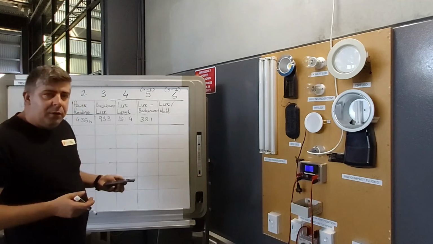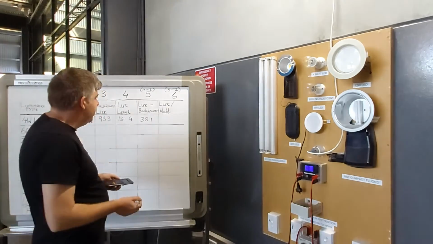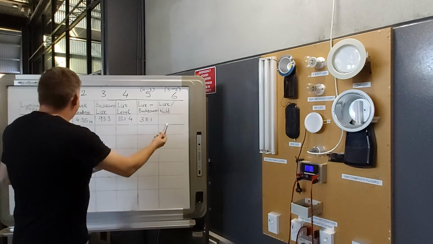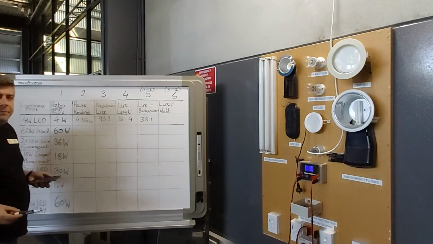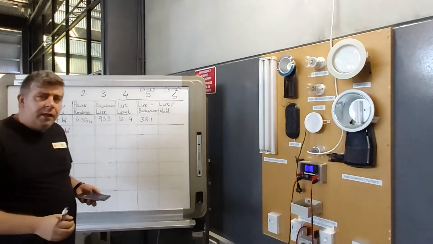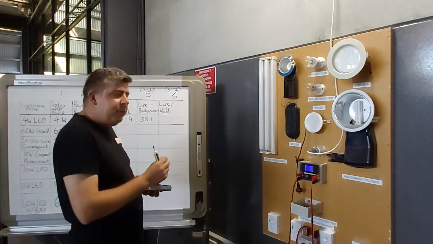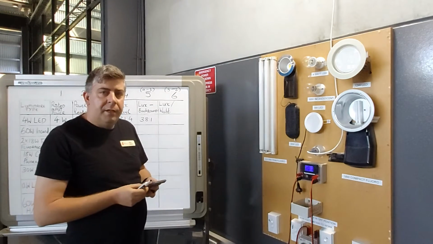Now, the most important part is to find out how efficient this is. So if I take the 38.1 lux and divide it by 4.35 watts, I can find out how much light it's putting out per single unit of watt.